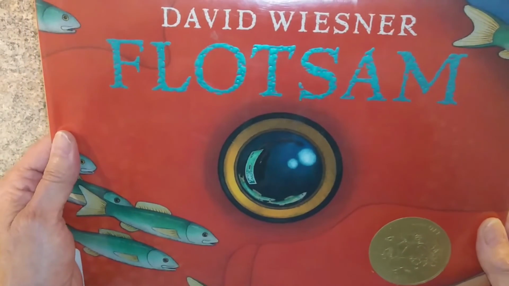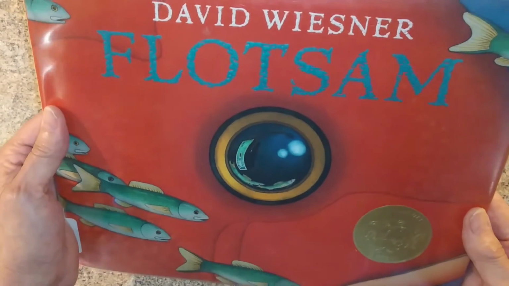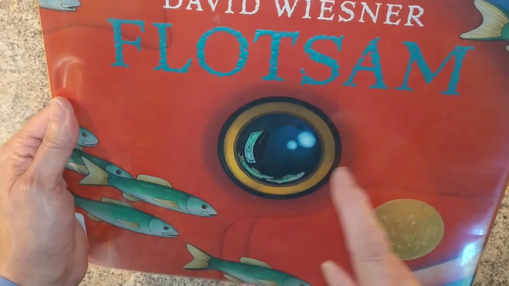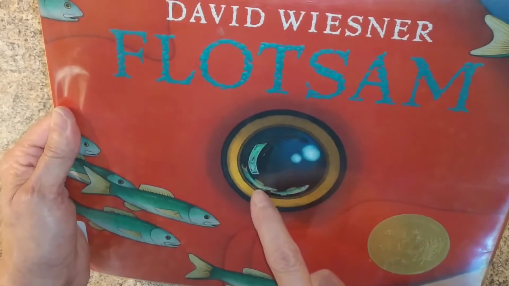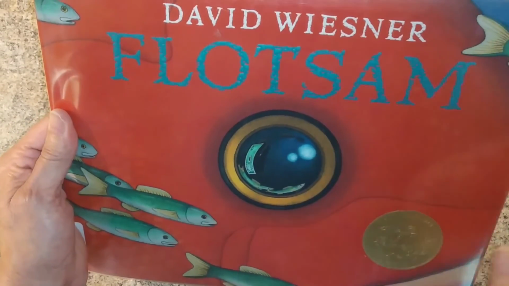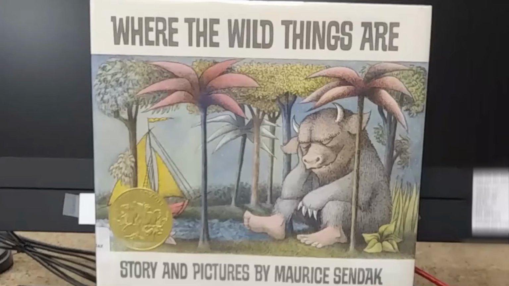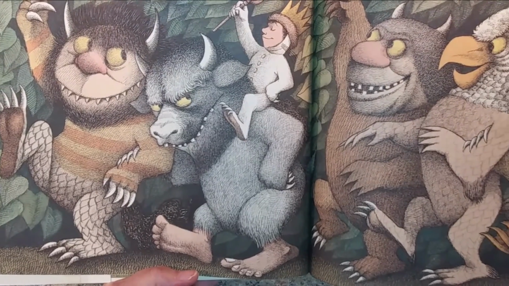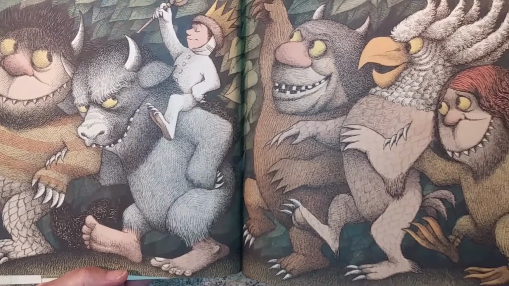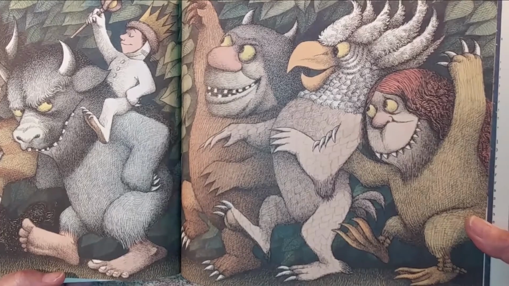In Flotsam, notice how David Wiesner has used value to show that the eye of the fish is rounded and probably very smooth and wet. Where the Wild Things Are by Maurice Sendak. Sendak uses cross-hatching to create shadows to give three-dimensionality in this book.